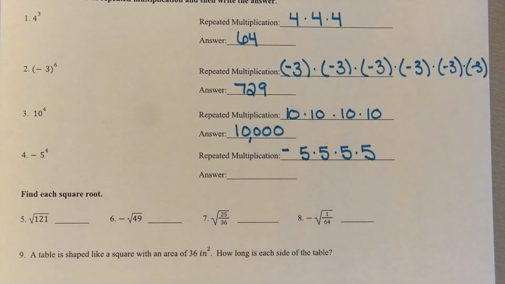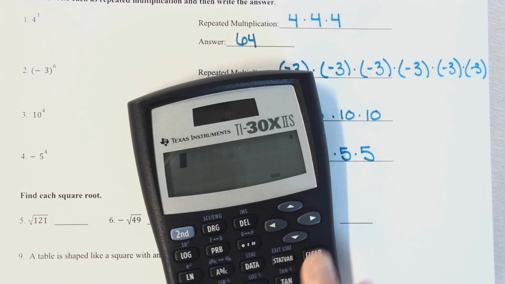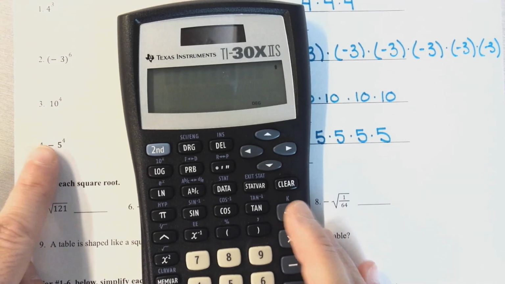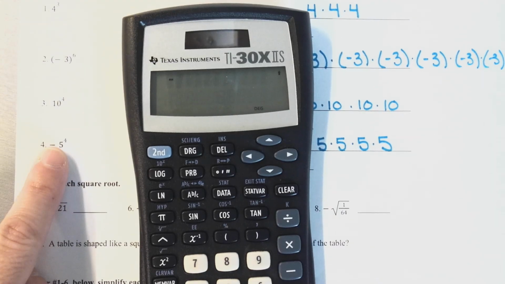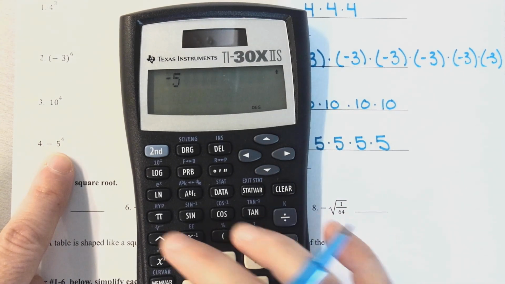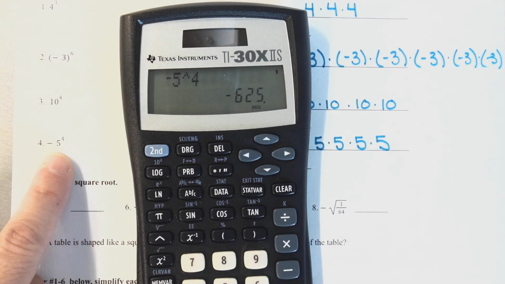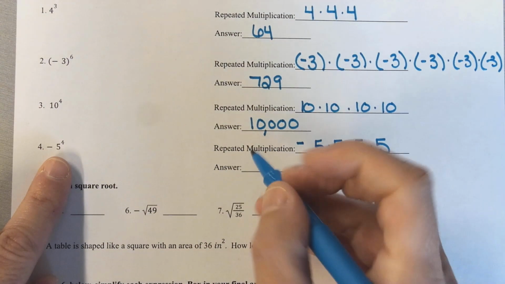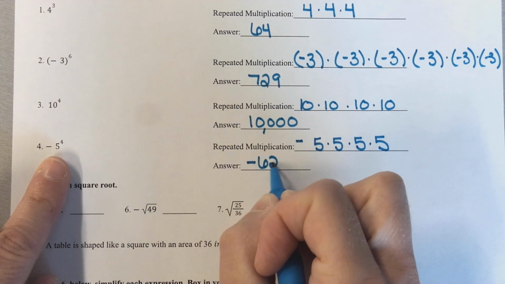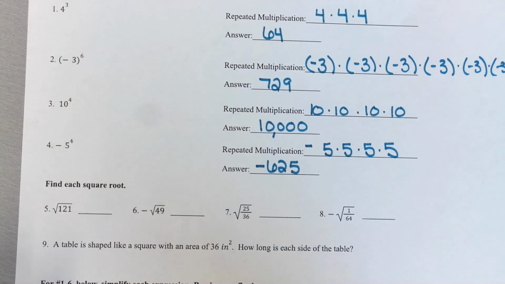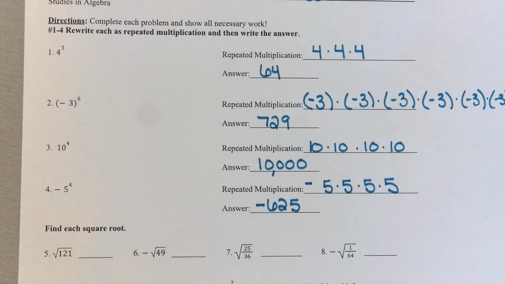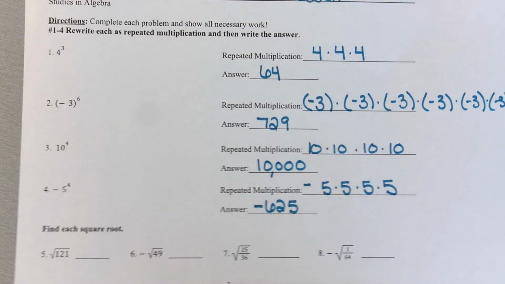For this one, if I type it in, you're going to be very literal in typing it in. Do you see how there's a negative, and then a 5, and then I raise it to the 4th, so we get -625. Okay, it should be negative. If you put parentheses, it won't be. So you've got to make sure that if there are parentheses, use them. If there aren't, don't. But do exactly what it's telling you to do. Follow along with it.